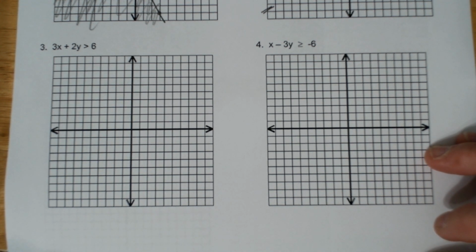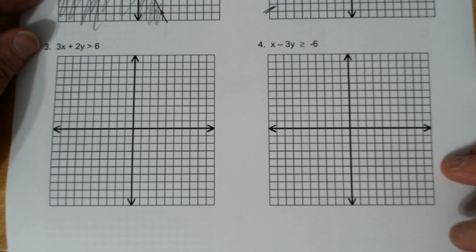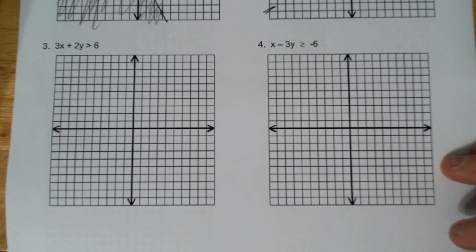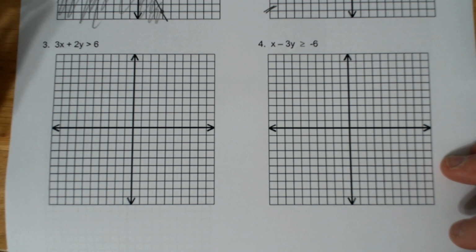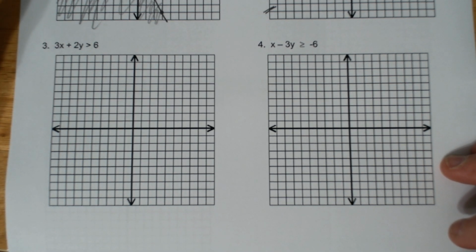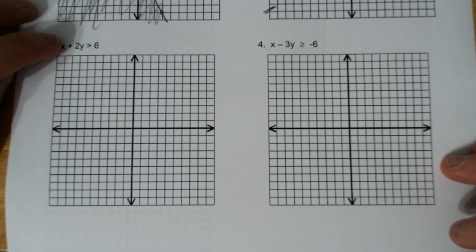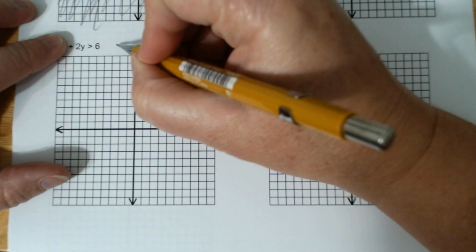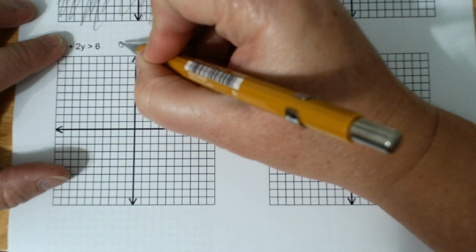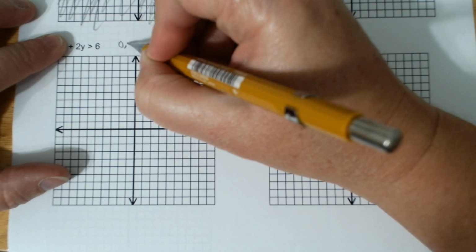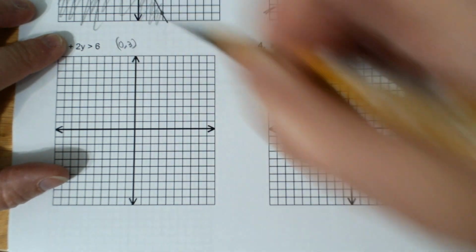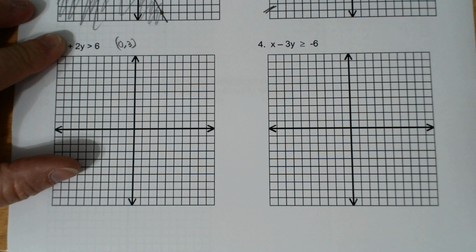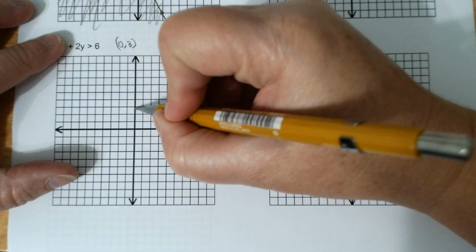This is a standard form, and this is what I was telling you, how I do the x-intercept and the y-intercept. I let x be 0, and when x is 0, whatever is multiplied disappears. So I have 2y equals 6. So I have 0 for x, y is 3. I know that point. So I'm going to go right there.